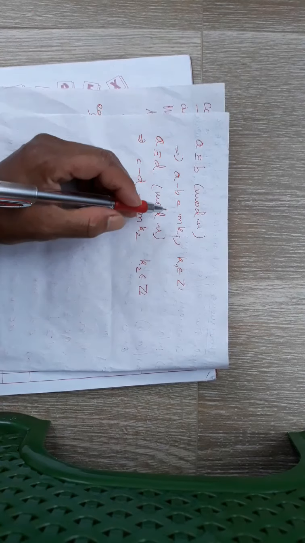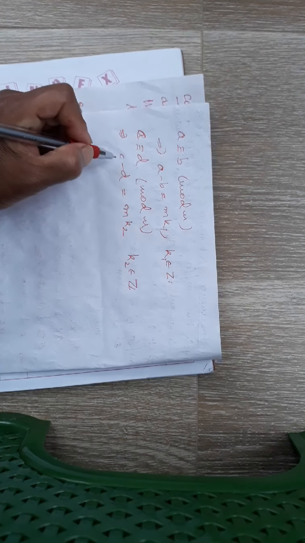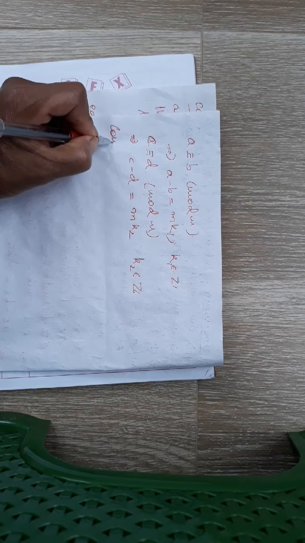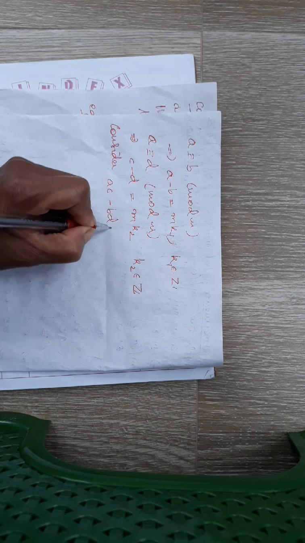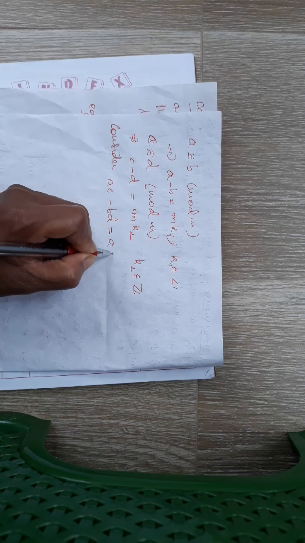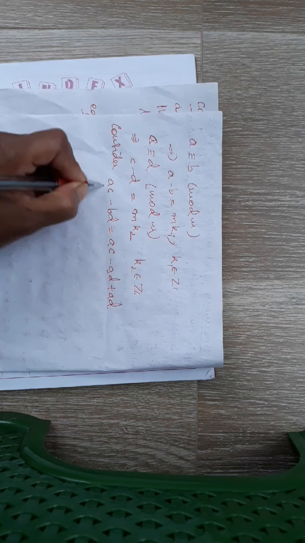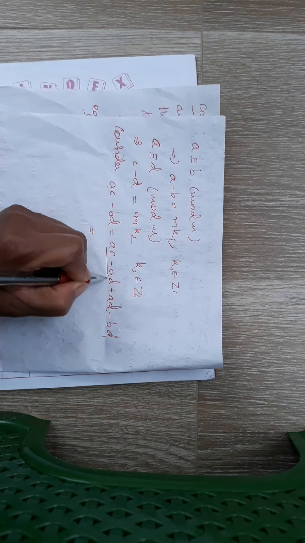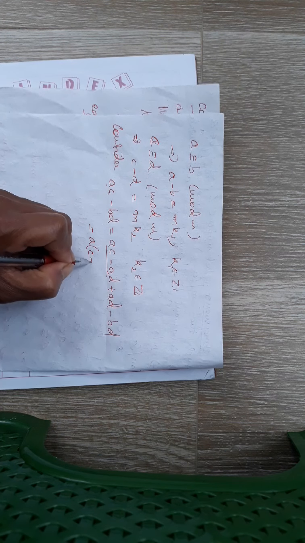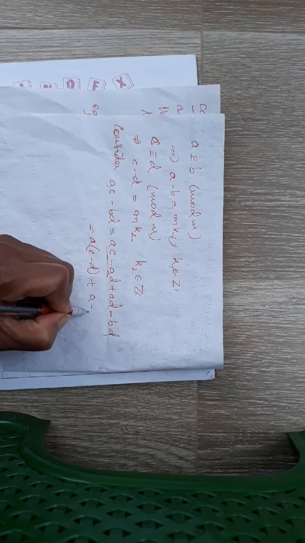What we have to show is that AC is congruent to BD. Consider AC minus BD. This can be written as AC minus AD plus AD minus BD, adding and subtracting AD. From the first two you take A common, A times (C minus D), and from the last two you take D common, (A minus B) into D.